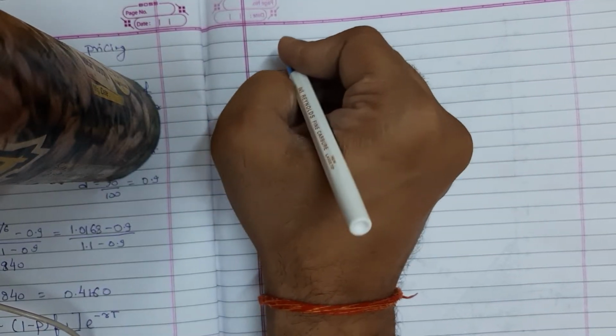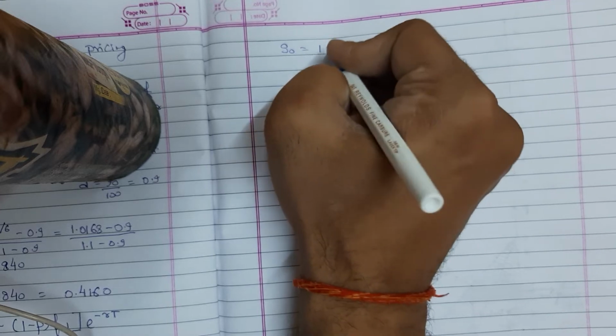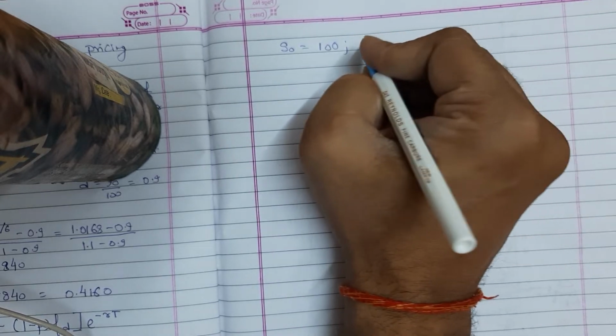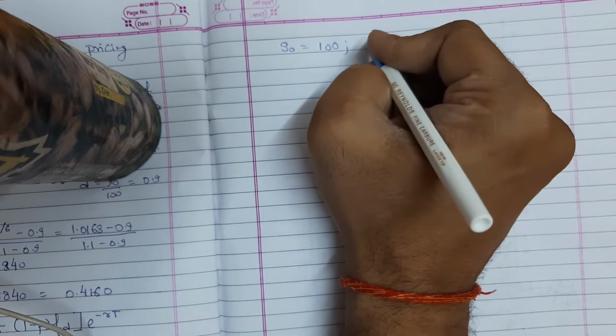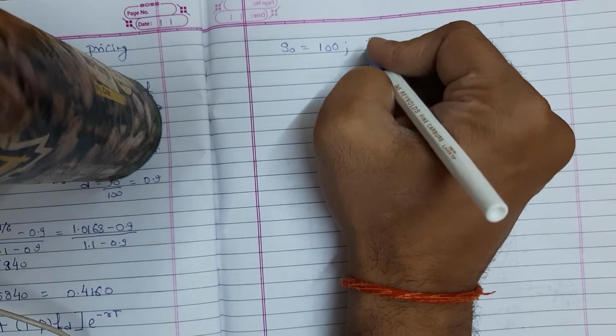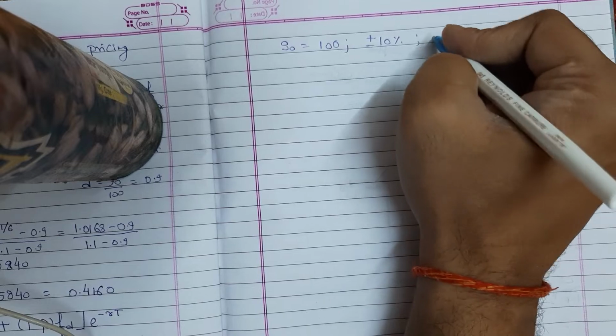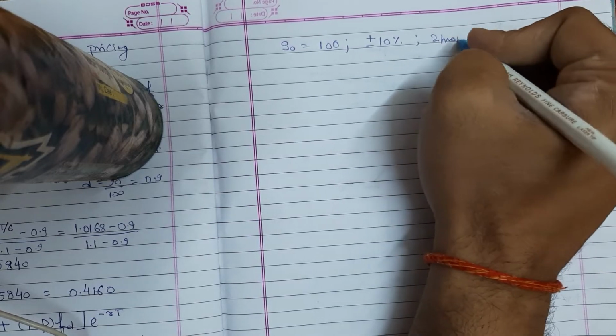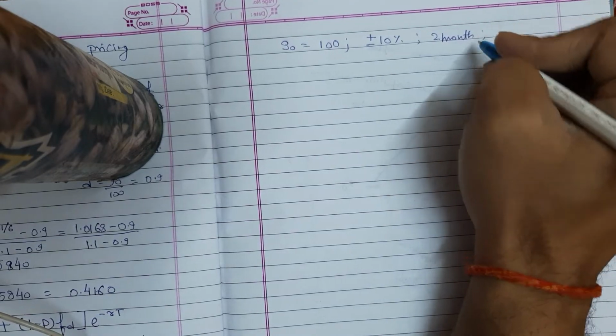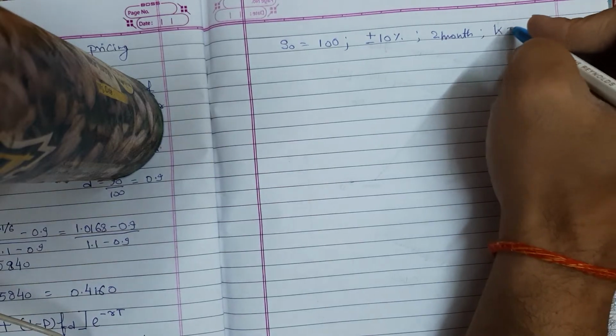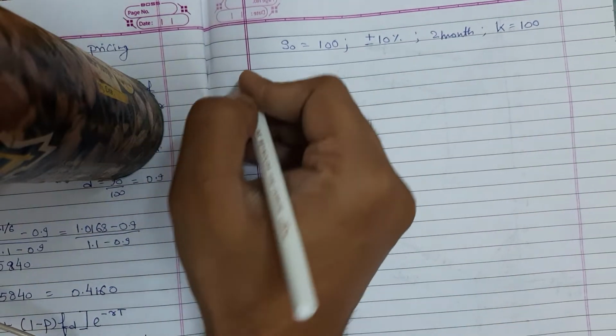Using the same values, that is S0 is equal to 100 rupees. The price movement will be either plus 10% or minus 10%. And 2 months, again the same thing we are considering. And here strike price is also the same, 100 rupees.